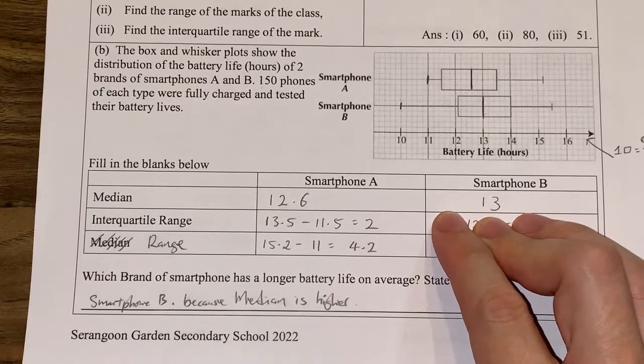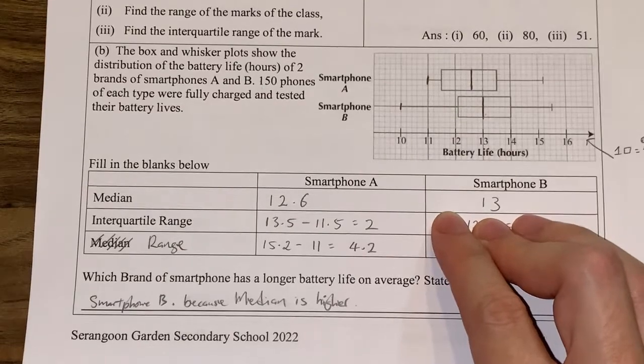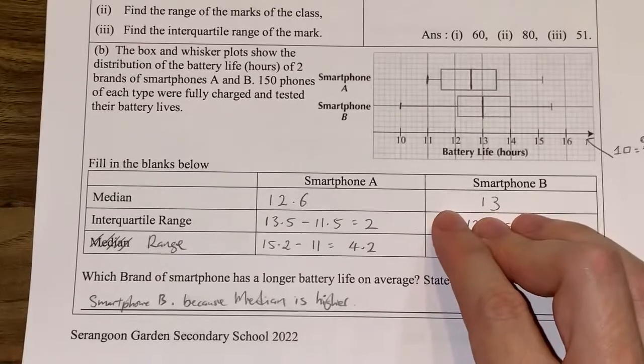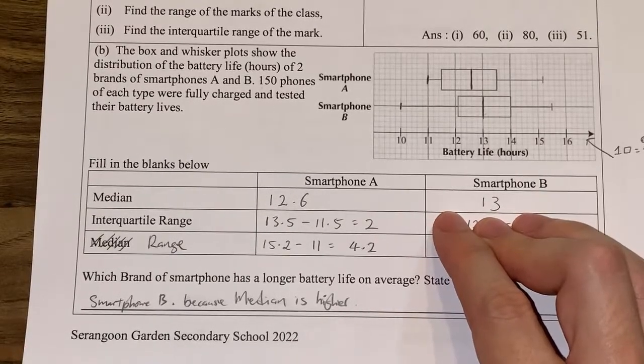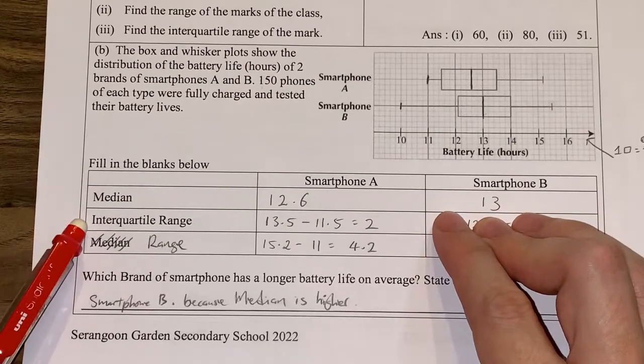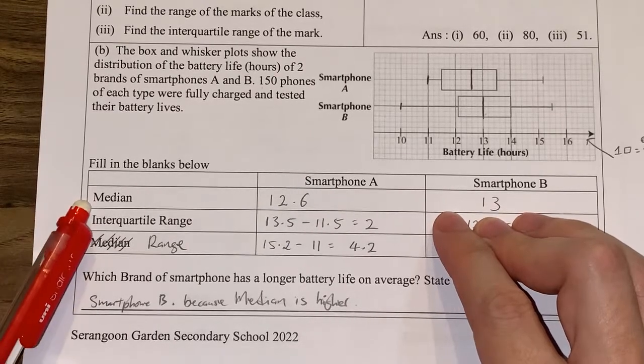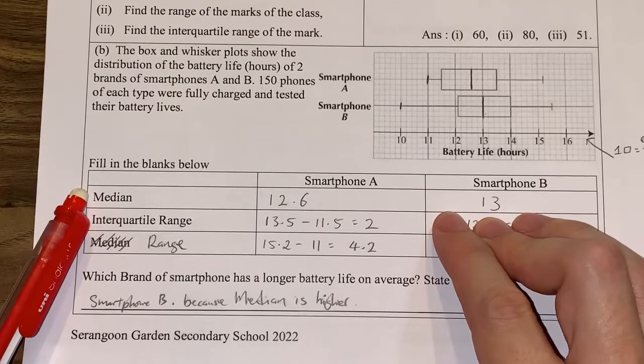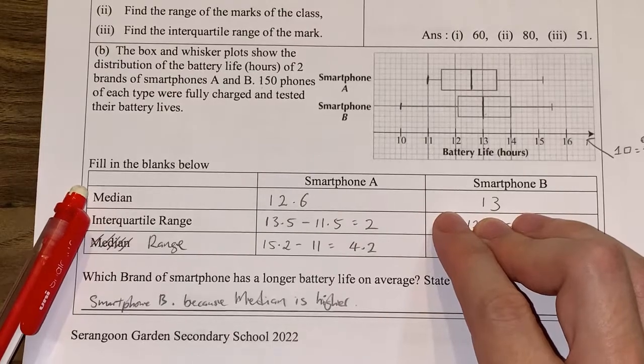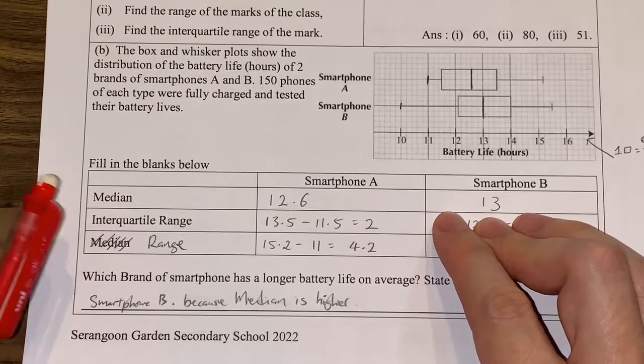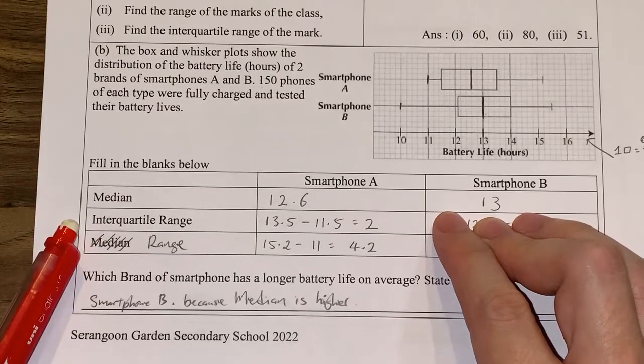Now, this is the first time you are asked to compare things or make a comment. How we do this is either using the median or the interquartile range. You will see more questions in the future, but the median is usually used to measure who is better, who is faster, who lasts longer, that kind of thing. Whereas the interquartile range describes the spread of the data.